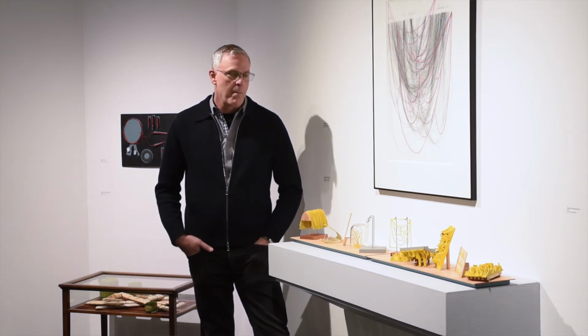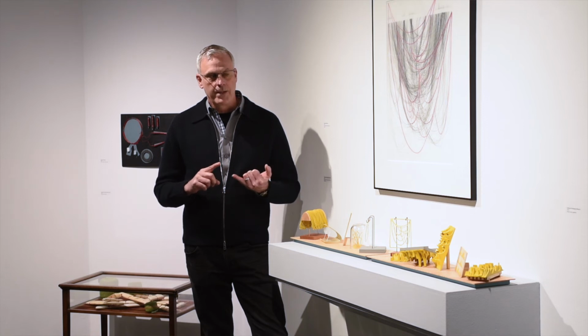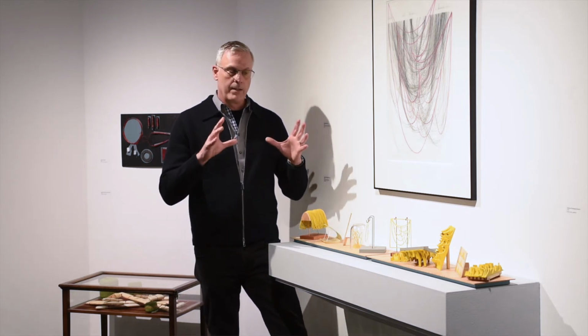So for me, the making of the model, it's a translation. It's converting idea into form. It is then seeing how the form lives in the world, even with regard to light, like what kind of shadows does this make?